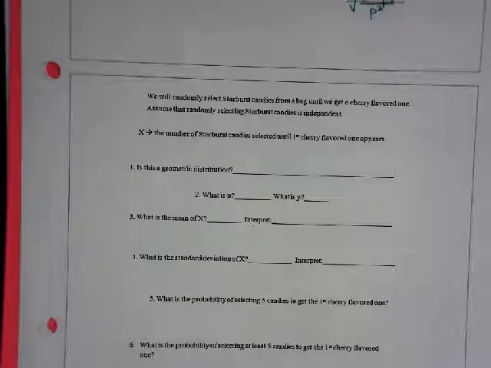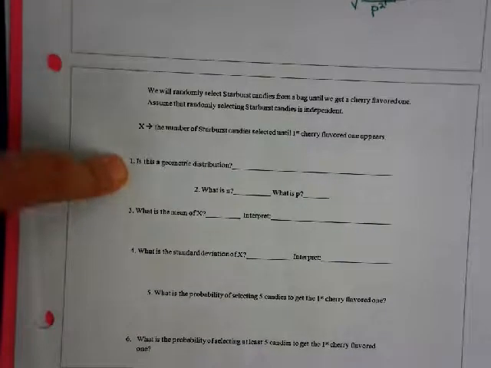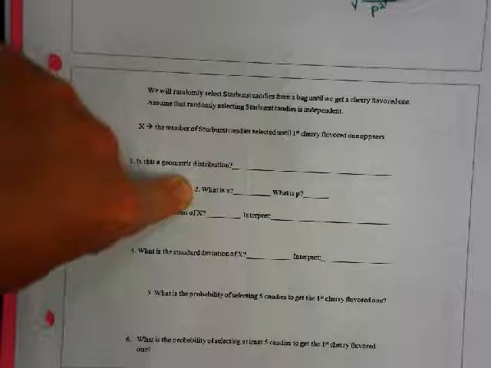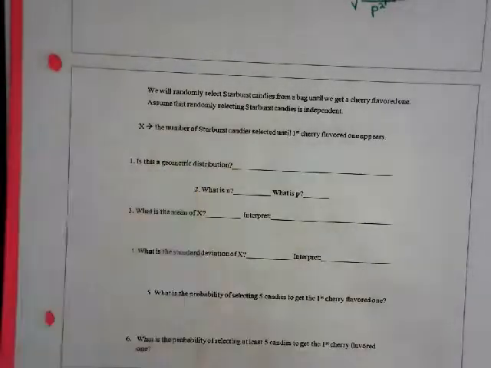So you guys are going to do number 1. Check that it meets a geometric setting. And then I also want you to answer number 2. What is X and what is p? What was your question, Maddie? Okay.